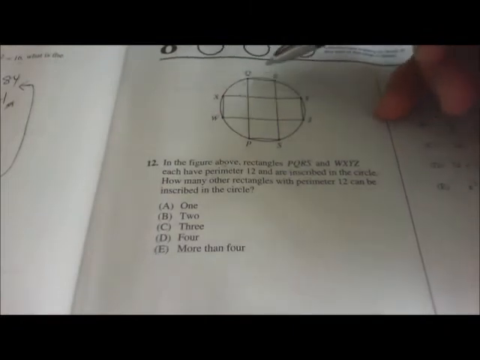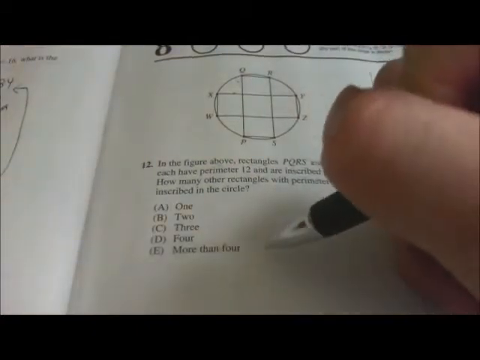So it can be any place you want to draw. You can get any spot. It can be these two dots, these two dots, these two dots. So it will be infinitely many. So the answer is more than 4.